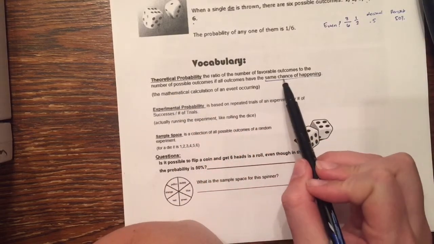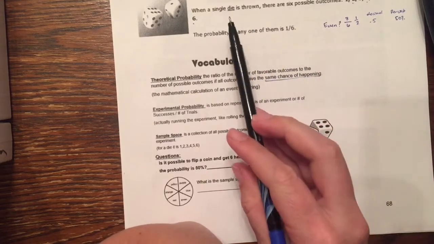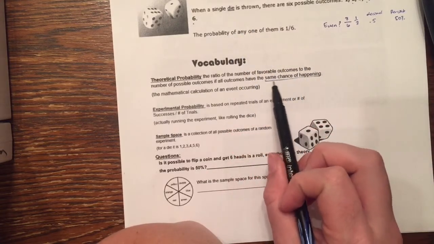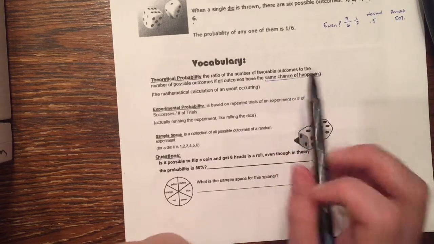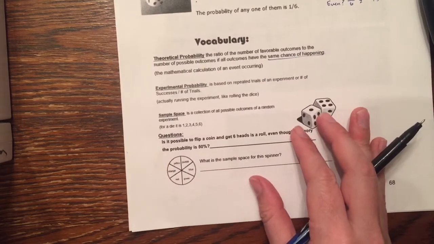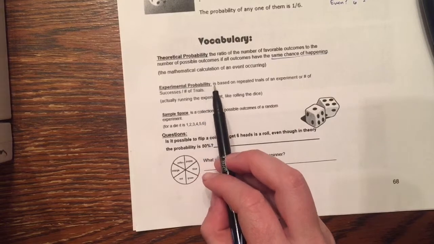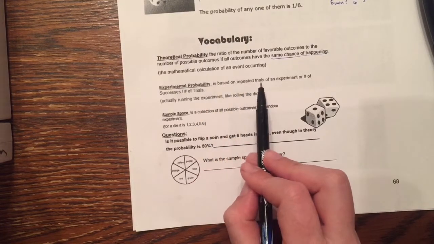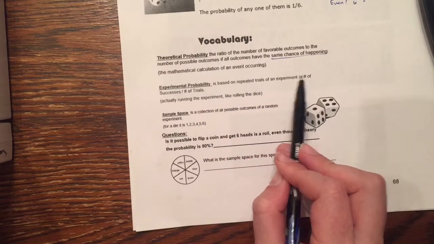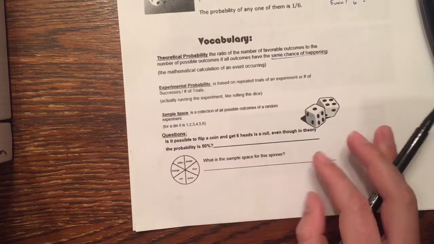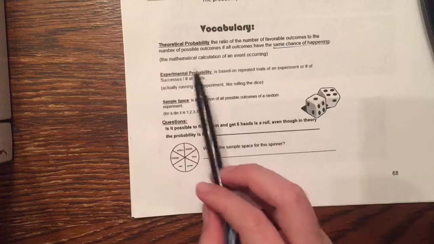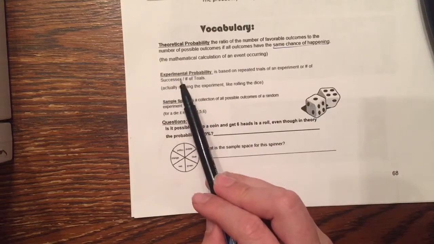They all have the same chance of happening. The dice, when you roll it, they all have the same chance of happening. Experimental probability is based on repeated trials of an experiment, or number of successes over the number of trials. So this is where you actually go through and you do the experiment.